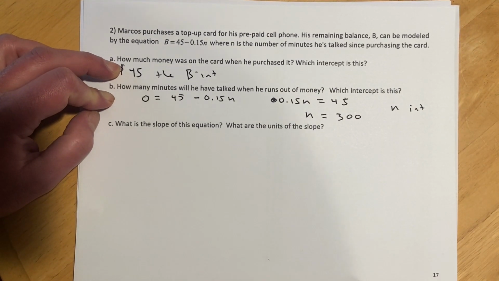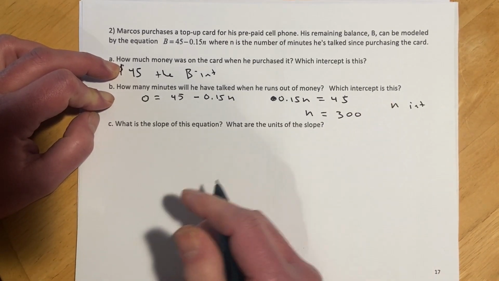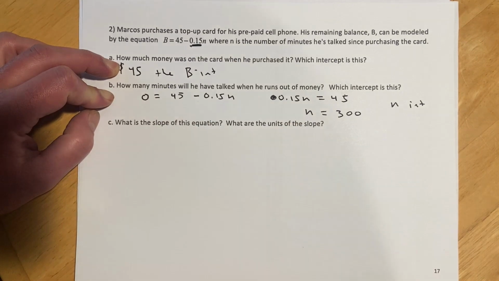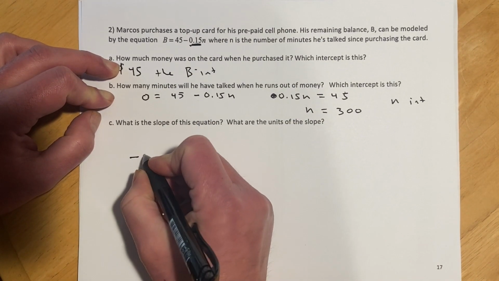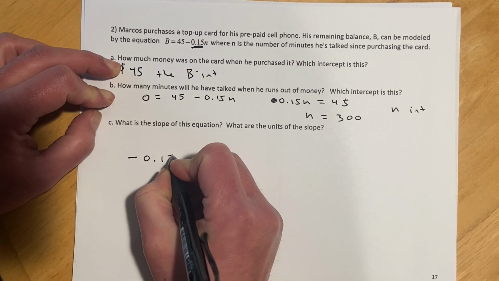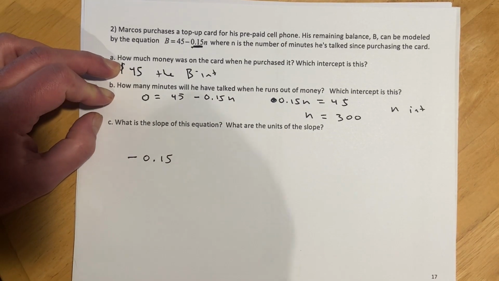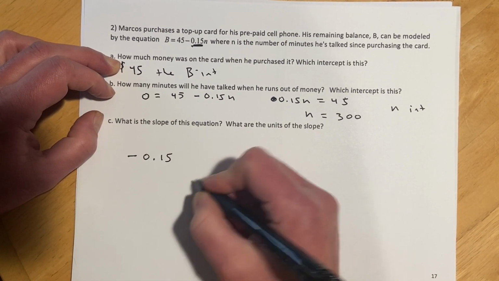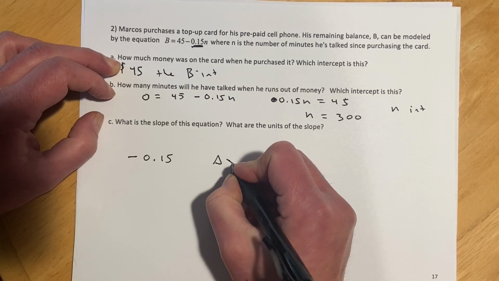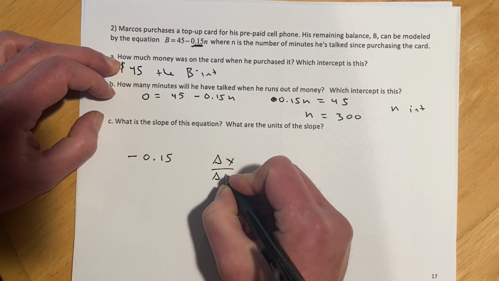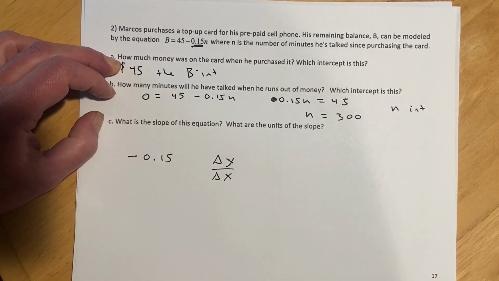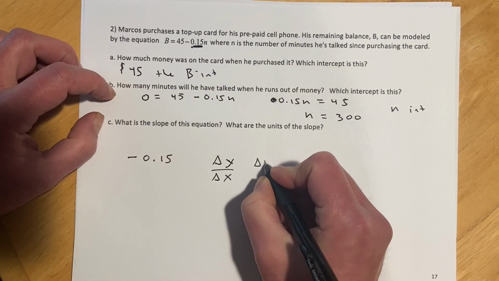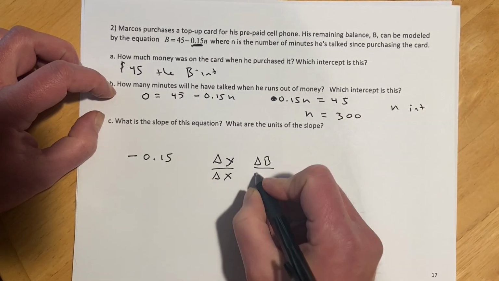And then what is the slope of this equation? What are the units of the slope? Okay, so the slope of the equation is this, because that's what's in front of x. So the slope is negative 0.15. And then that is, remember, this is like our change in y over our change in x. And in this case, b is like our y, so it's change in b over change in n.